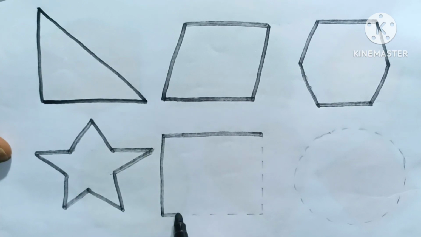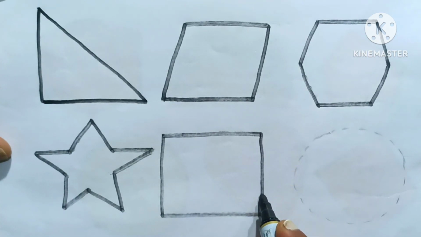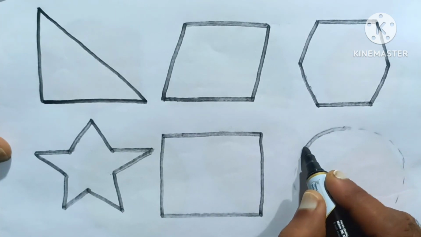It's a square shape. What is this shape, kids? It's a square shape, kids. A square.